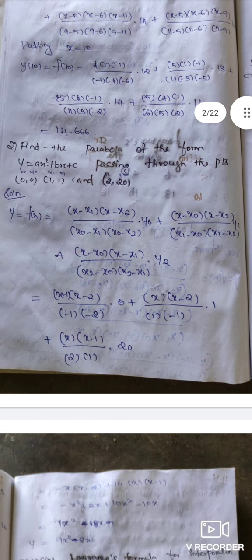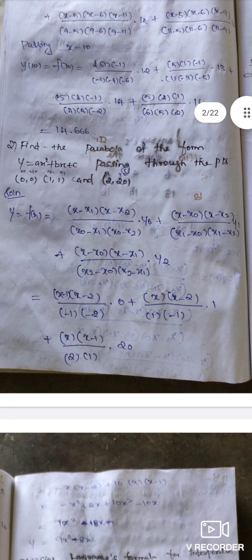The formula is y is equal to f of x is equal to (x minus x1). Here x varies from x0, x1, x2, so x0 to x2. We stop the formula at x2. And also y varies from y0, y1, y2.